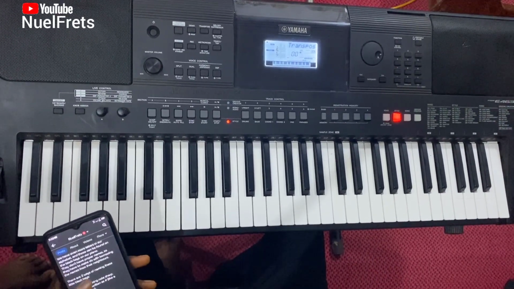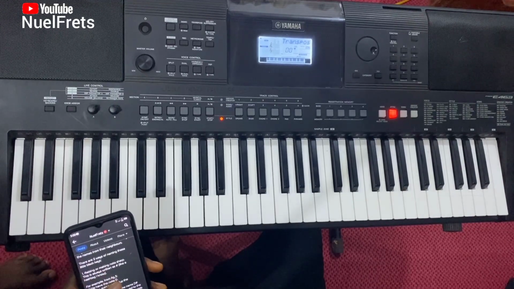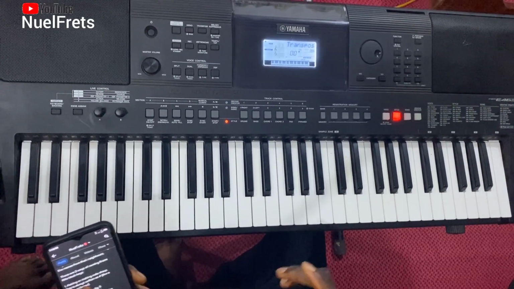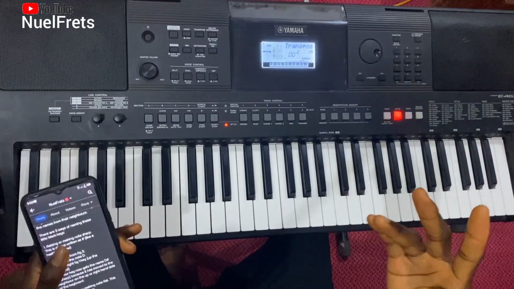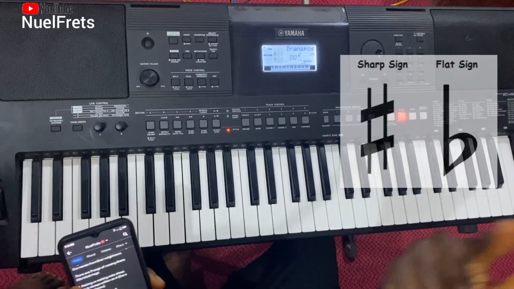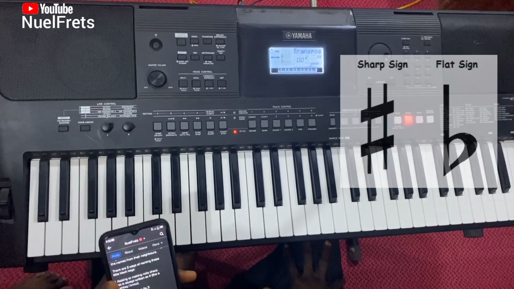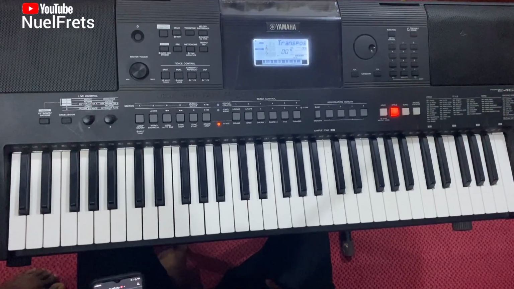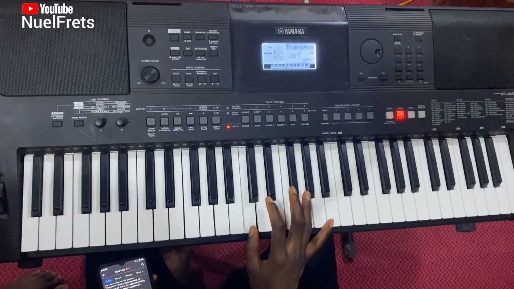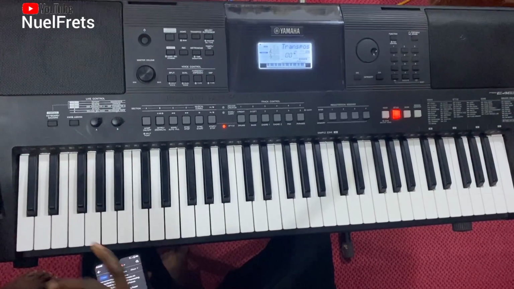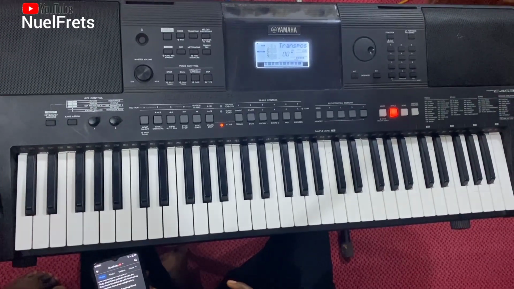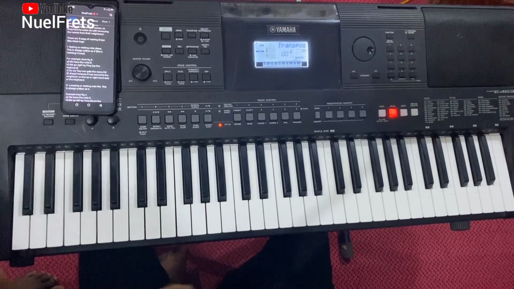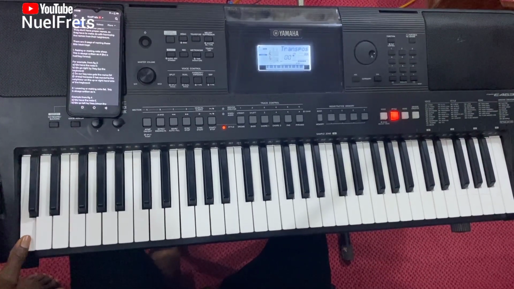So now I talked about raising and making notes sharp. The sharp is always written as a hashtag or something like that. You can see the symbol for sharp on the screen. Now this is our C, right? And this is our C, and this is our C. But for simplicity, I will start from this one.